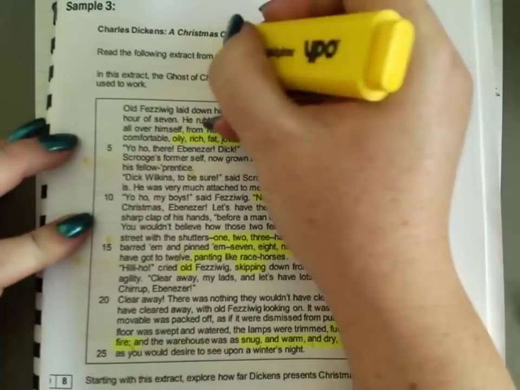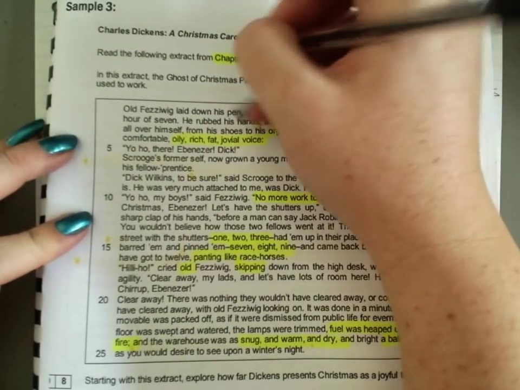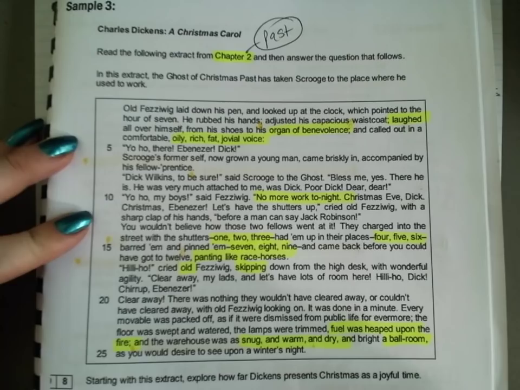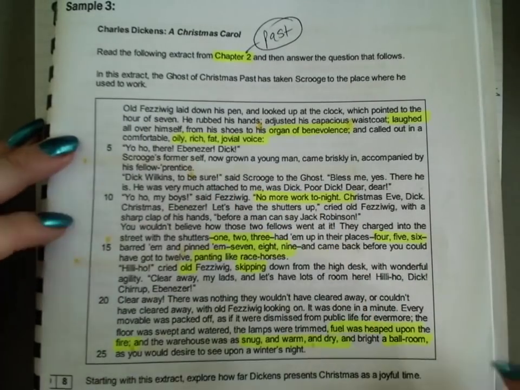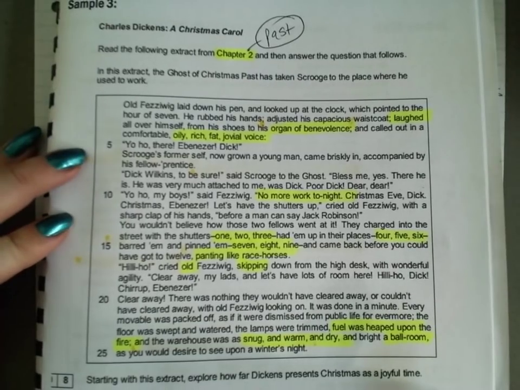So we're always looking at the information at the beginning. So we know that in chapter 2, this is where Scrooge is taken to his past and is able to reflect on his life experiences that have led up to where he is now. So we know that it's gone to the place he used to work. We know that's Fezziwig's.